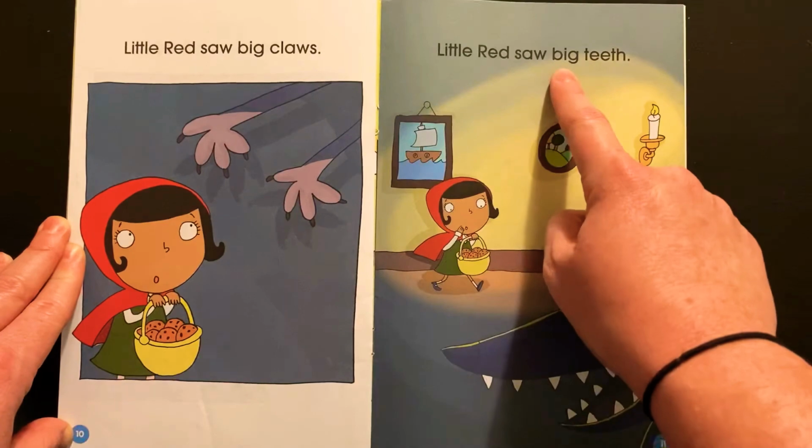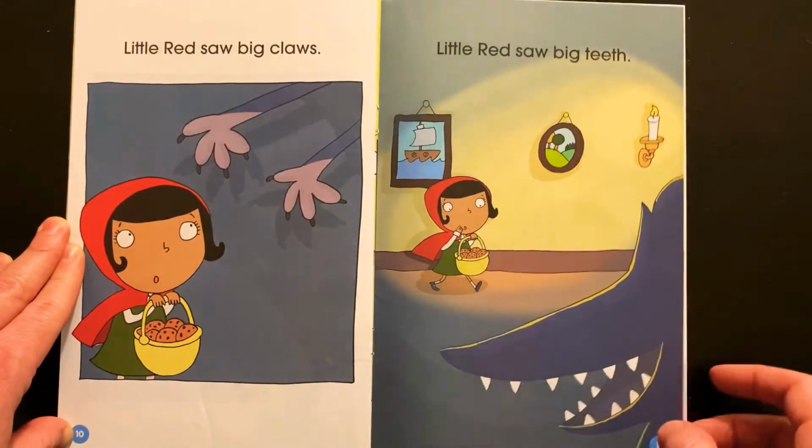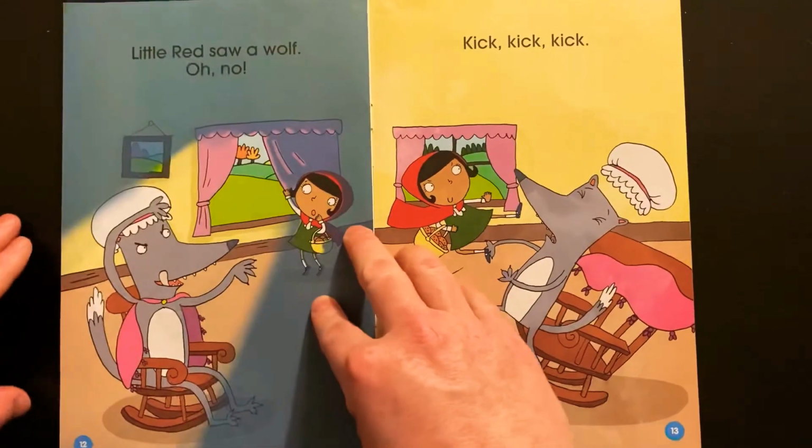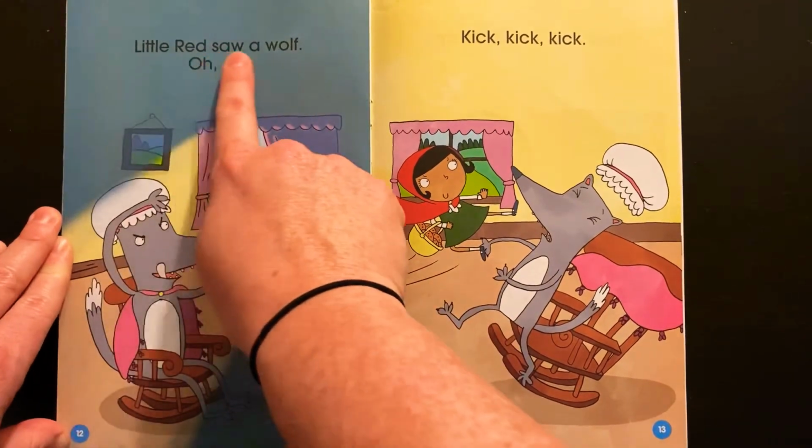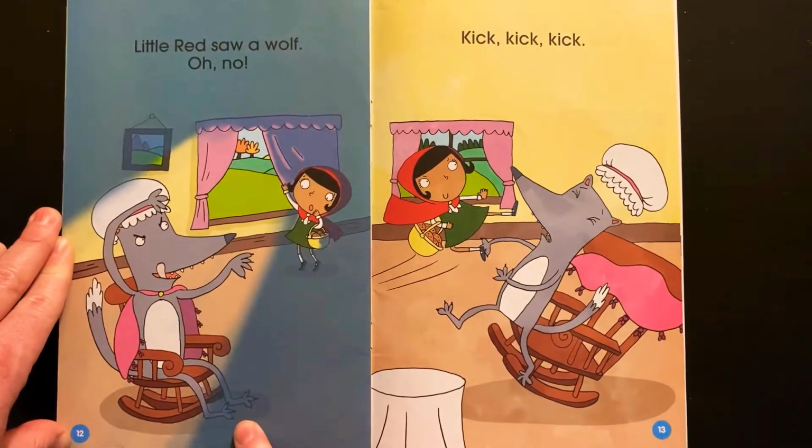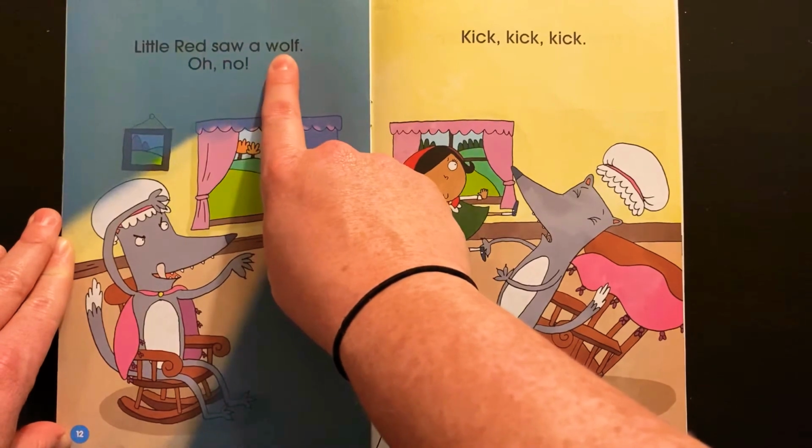Little Red saw big teeth. Ooh. Little Red saw a wolf.